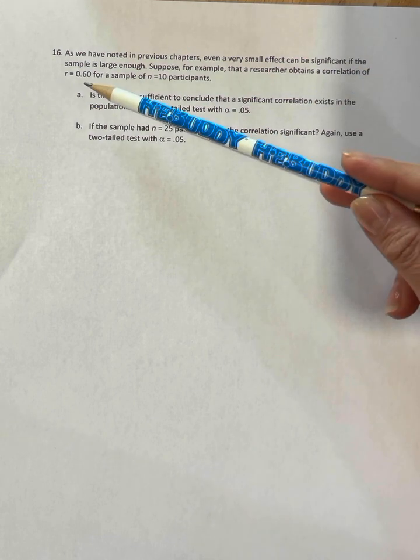It says, as we've noted in previous chapters, even a very small effect can be significant if the sample is large enough. Suppose, for example, that a researcher obtains a correlation of R equals 0.6 for a sample of N equals 10 participants. Is this sample sufficient to conclude that a significant correlation exists in the population? Use a two-tailed test with an alpha of 0.05. And then B increases the sample size to 25 and asks the same question.